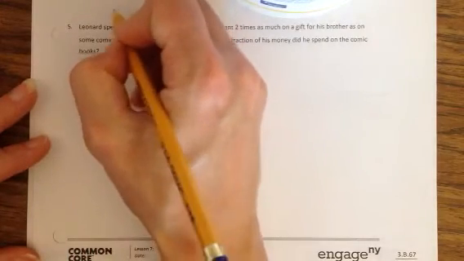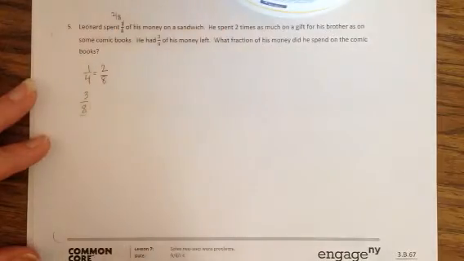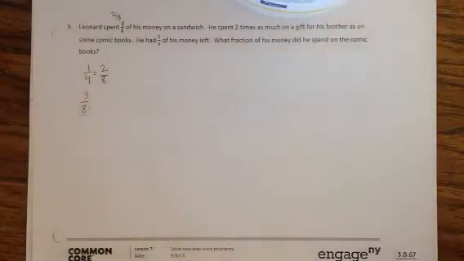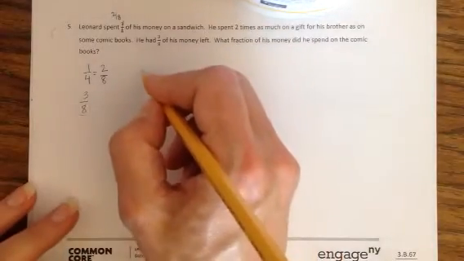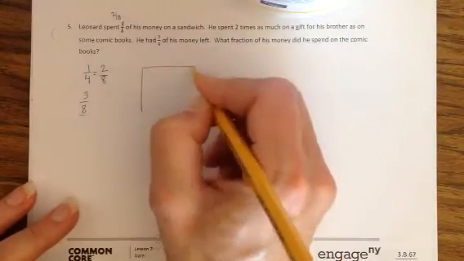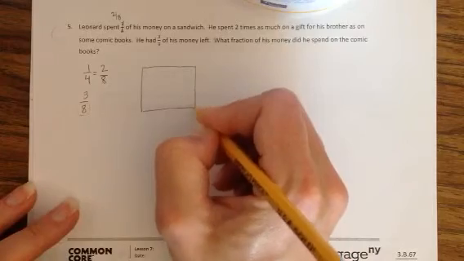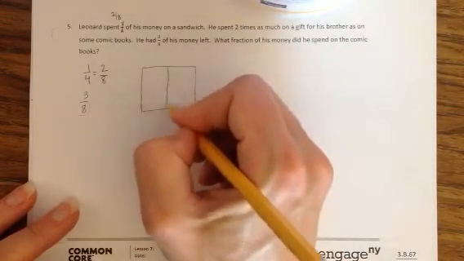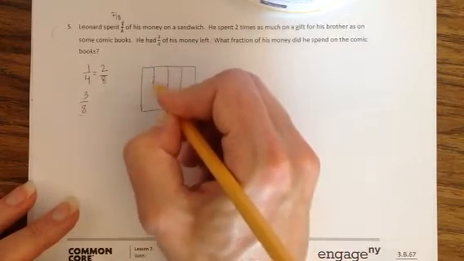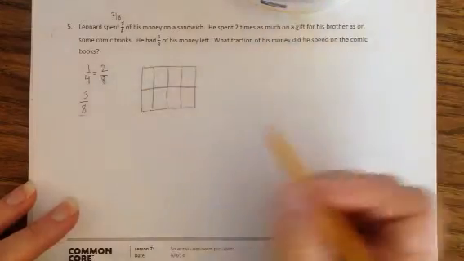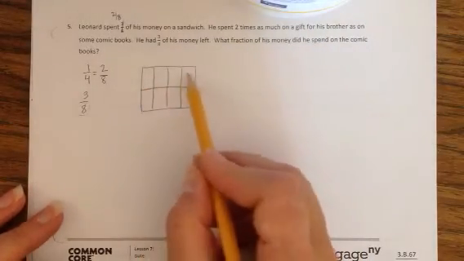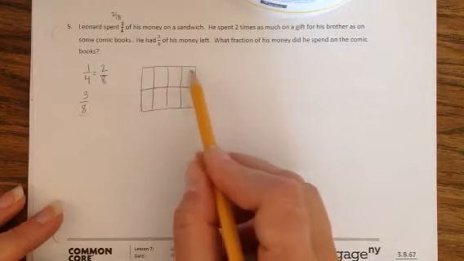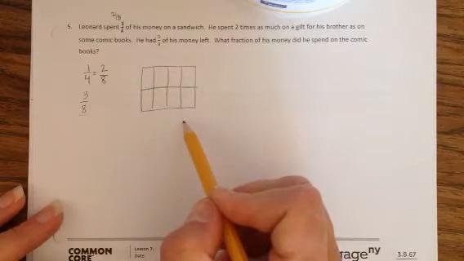So we can actually rewrite our problem here where Leonard now spent 2/8 of his money on a sandwich. Then he spent some amount of money on a gift for his brother and comic books, and he had 3/8 of his money left. So I'm going to do this by drawing out a rectangular model, and I'm going to divide my model first into fourths and then into eighths. So this is 8/8 here. This is going to represent how much money Leonard had all together.